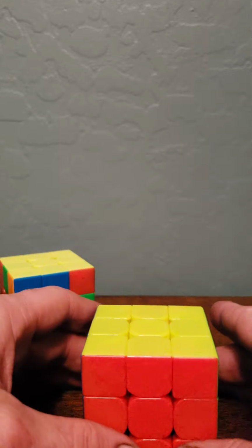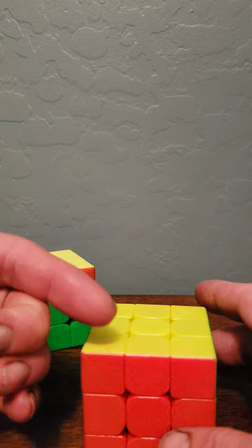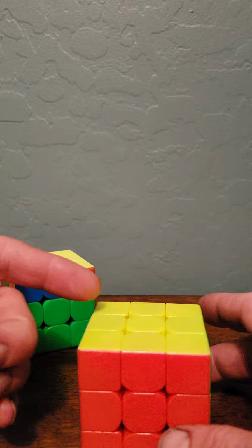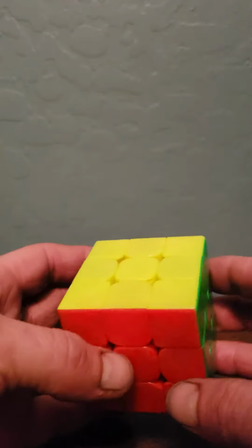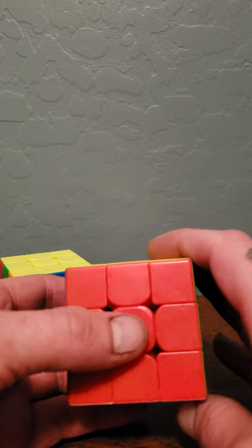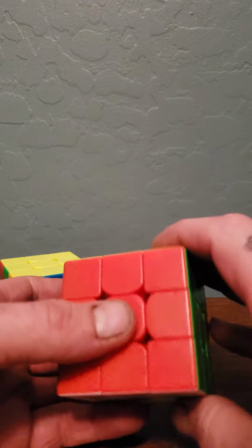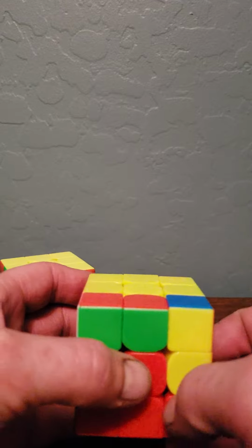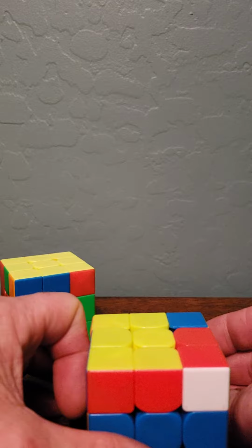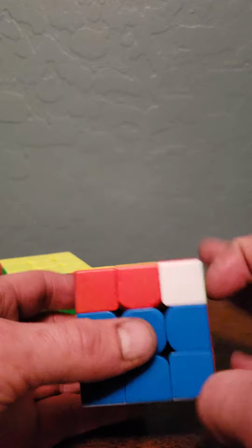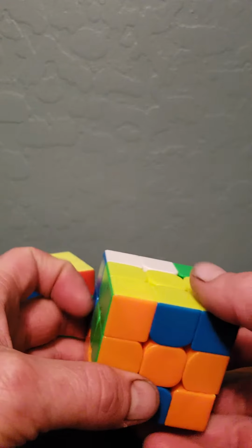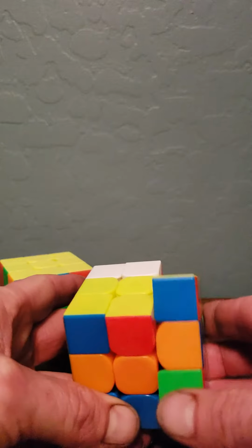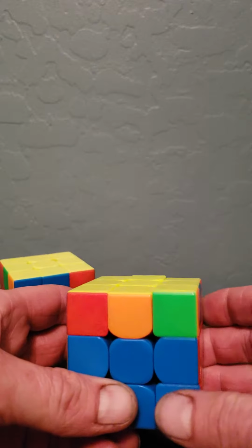And that's how it's done. So again, that's the left-handed version of the algorithm that I use to do the GB perm, but I'm doing it with my right hand. So again, that's R, U, R prime, so you pull out that F2L pair. Cube rotation, Y prime, so counterclockwise. R2, fat U prime, R, U prime, R prime, U, R prime, U prime, R2.